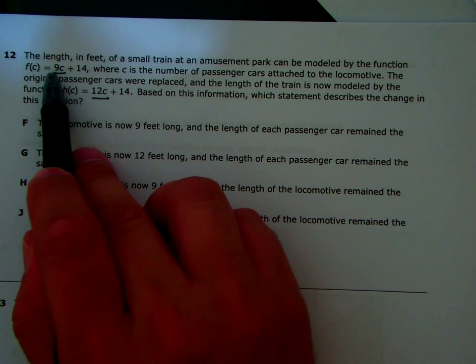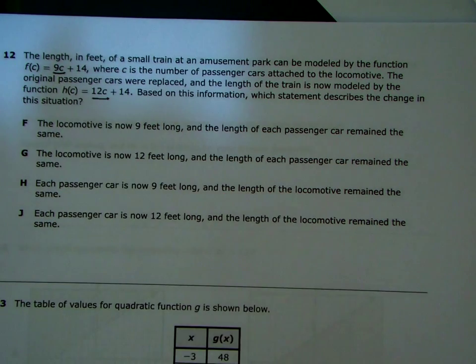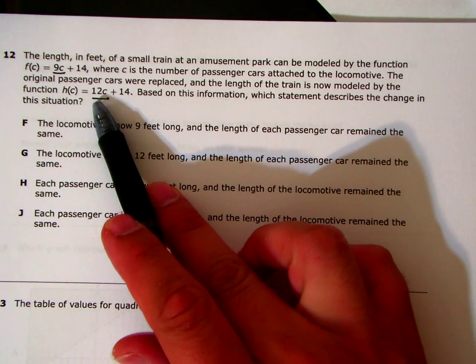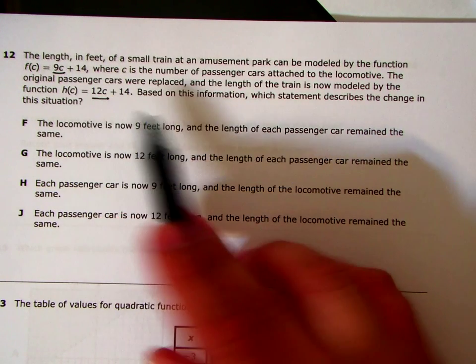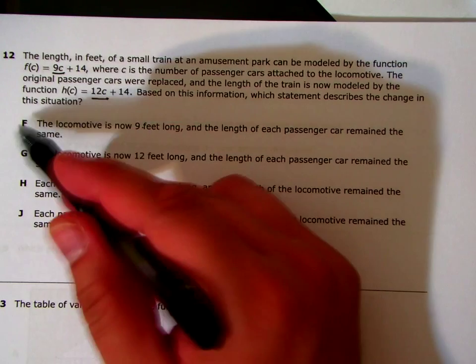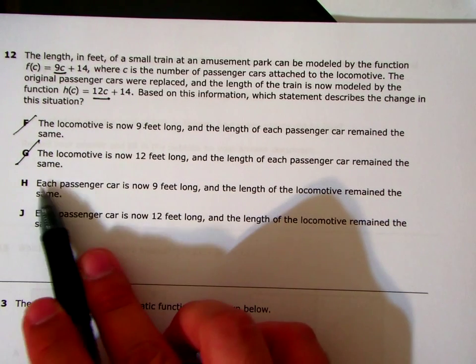For every car it's 9. Now, for every car, what did it change to? 12. So it went from 9 to 12, right? So the locomotive is still 14. Each passenger car is now what? You see where it says each?